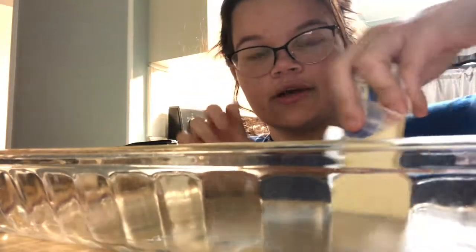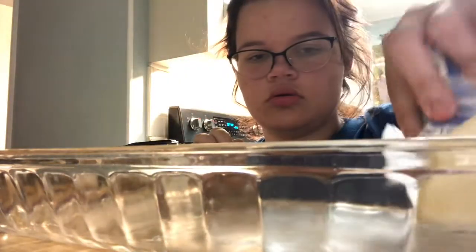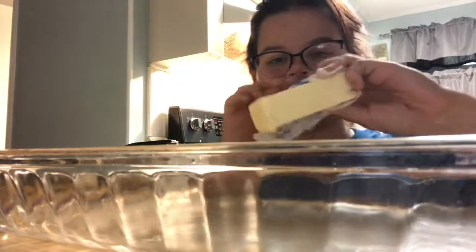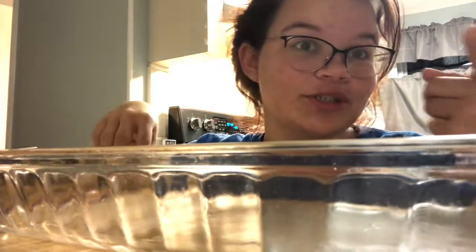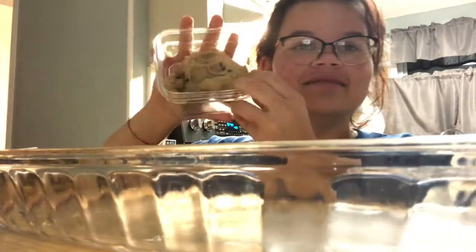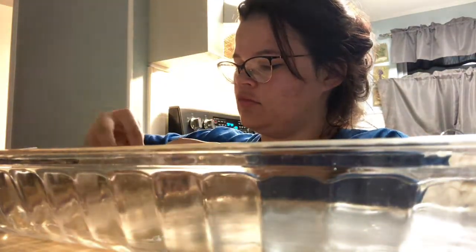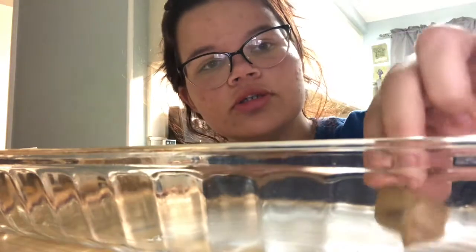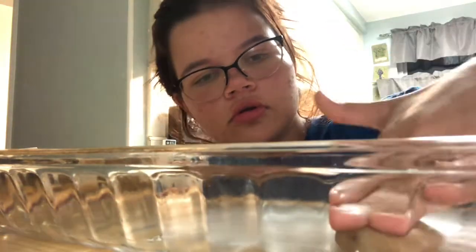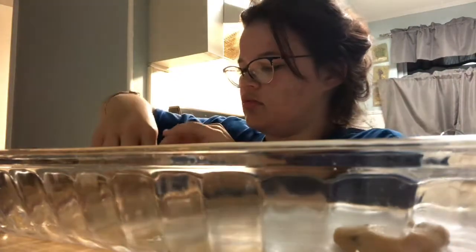Oil, grease up your pan so the cookies don't stick. Make sure you wash your hands. And then I'll take cookie dough. You're gonna take little balls, about an inch, and you're just going to flatten like that.